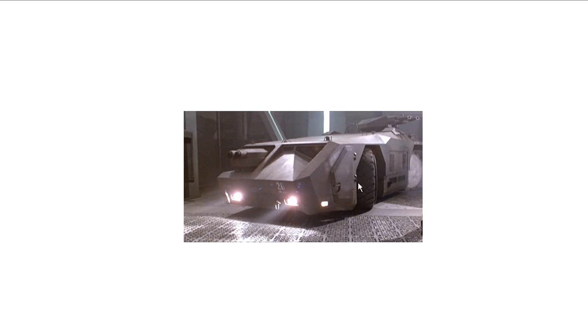Okay, and we've got the grandfather of this type of vehicle, the APC from Aliens. You can see it's very faceted, and you've got the window up here and the gun turret on the top. It's very low to the ground, and so there's a lot to like about this particular design. And again, it's still very faceted with a lot of those angles that are cut across and so forth, and make a very interesting shape.